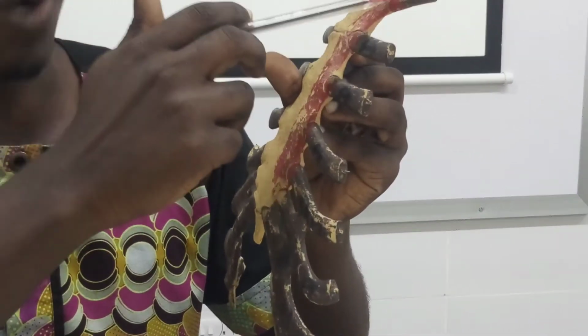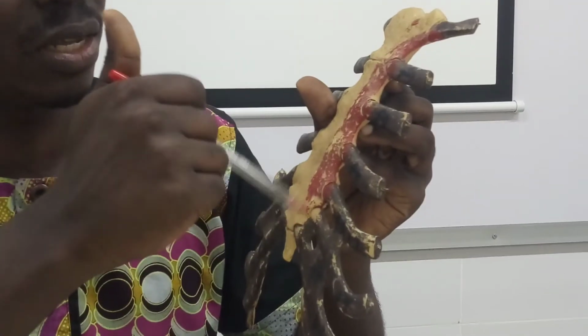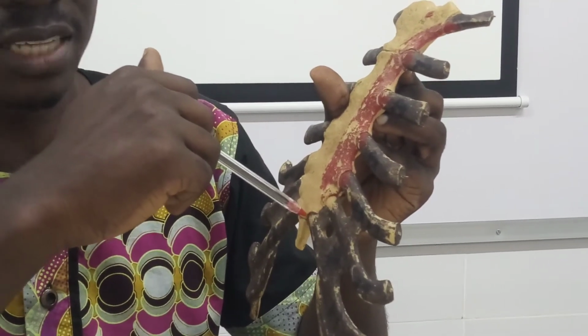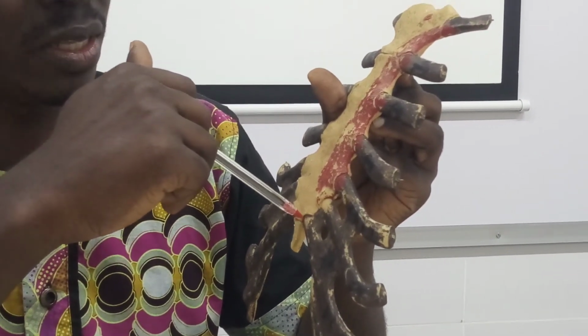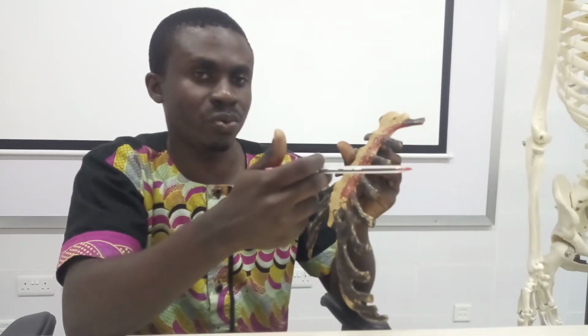You find 1 on the manubrium, and then you have 6 on the body, as well as at the xiphisternal joint. Now these notches are known as costal notches because the costal cartilages are going to help connect the ribs to the sternum.